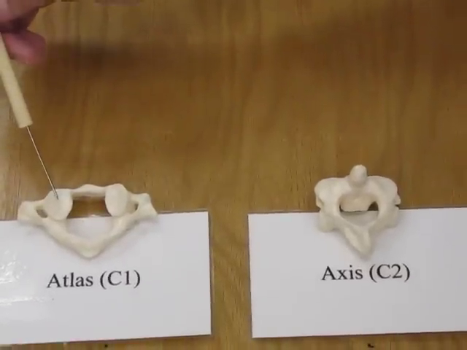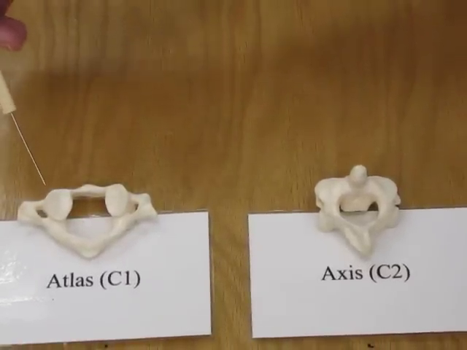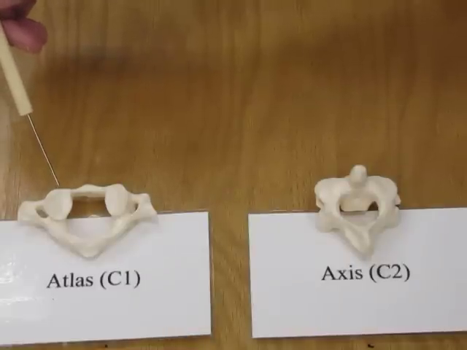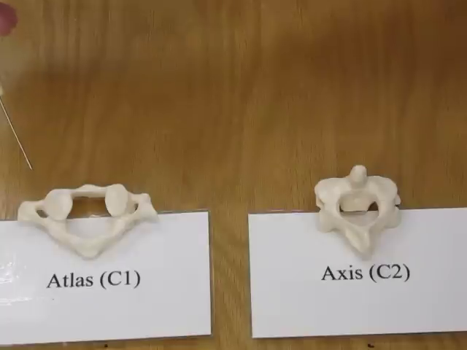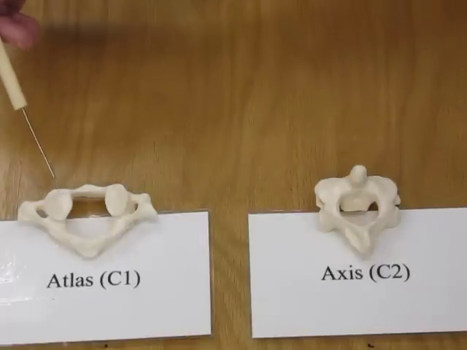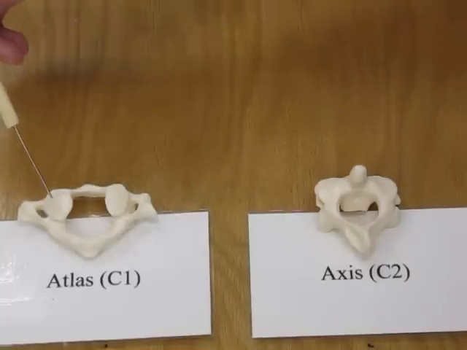Way to remember this is Atlas was the Greek god that held the world up on his shoulders. And so think your head is circular, much like the world. All right, so C1, Atlas.